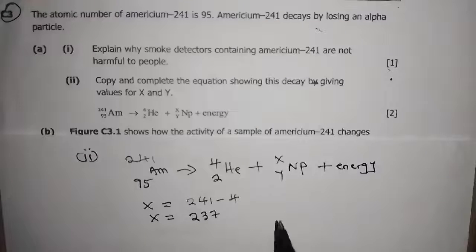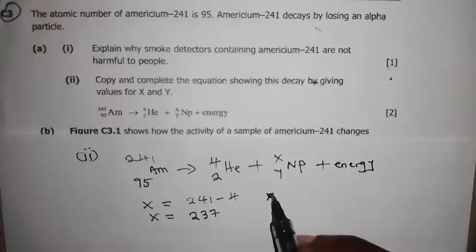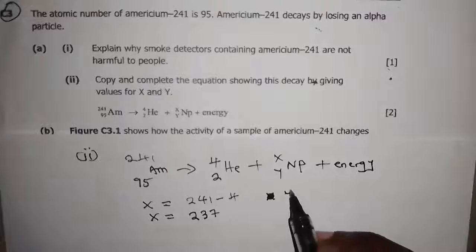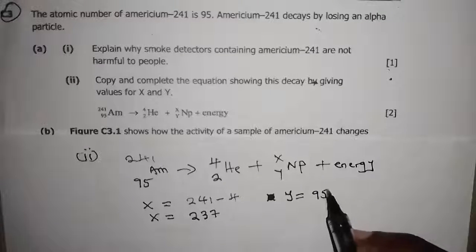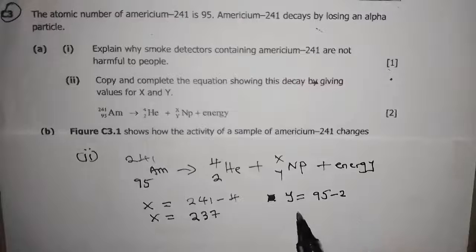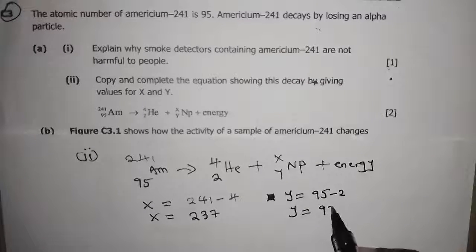Okay, so it's 237, and then y is equal to 95 minus 2, and y is just 93.